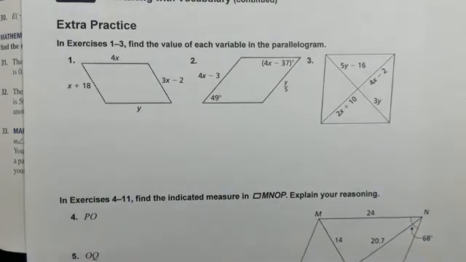You don't have to print the worksheet if you don't want to. You can just write it on notebook paper and then upload it into Google Classroom, or you can print it, fill it out, and upload it back into Google Classroom. Either one is fine.